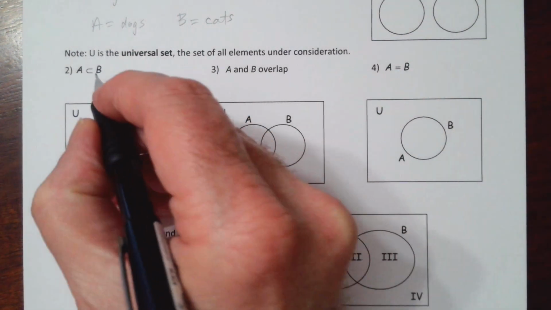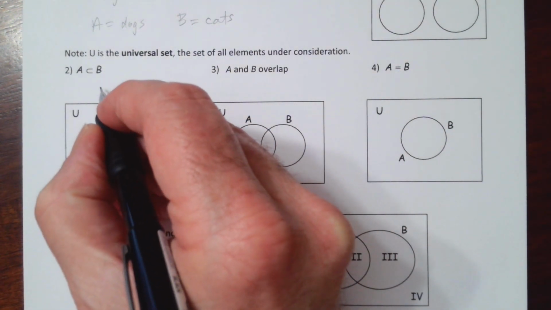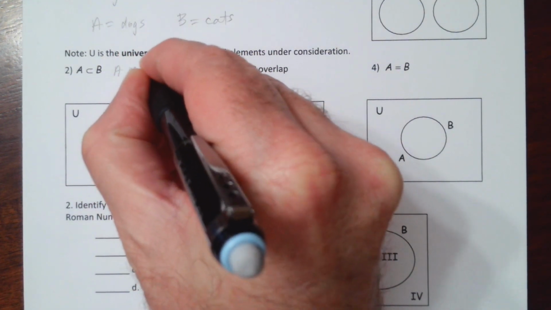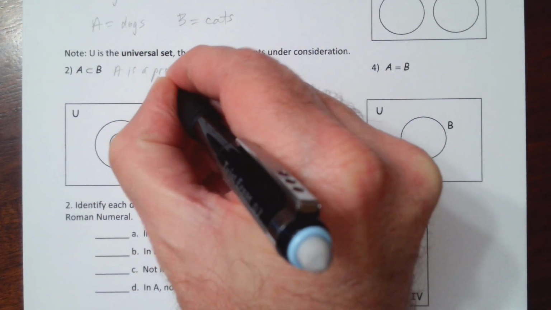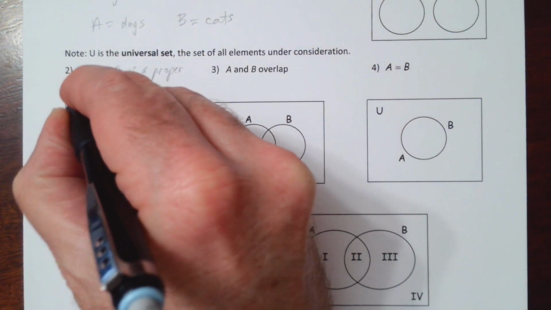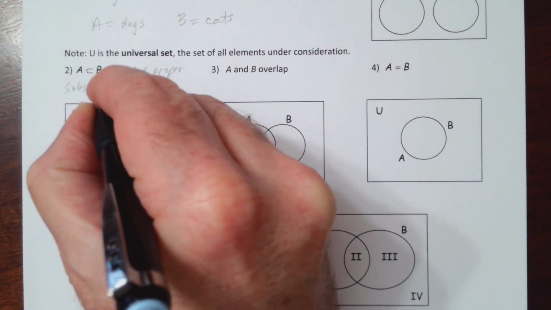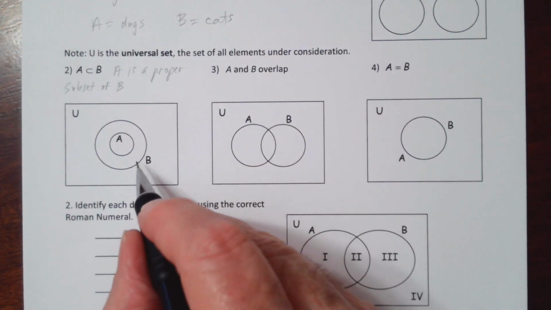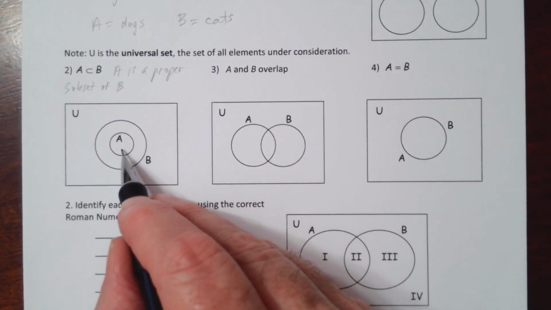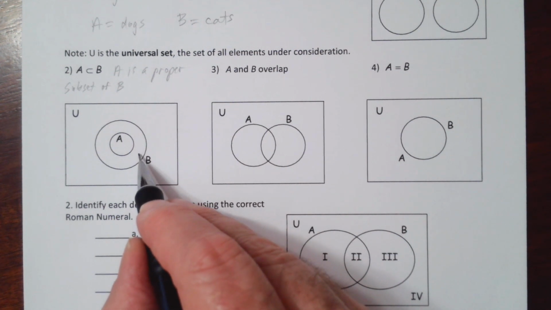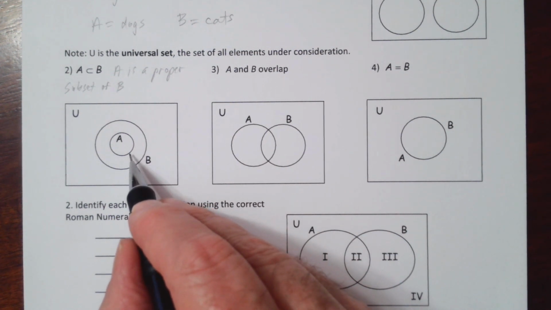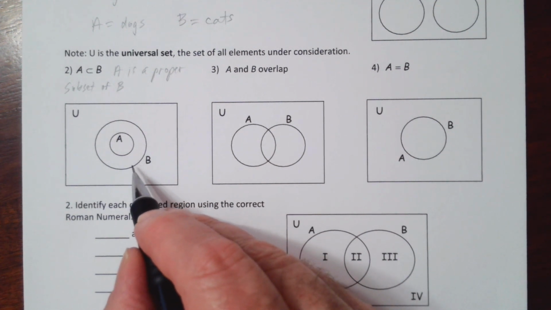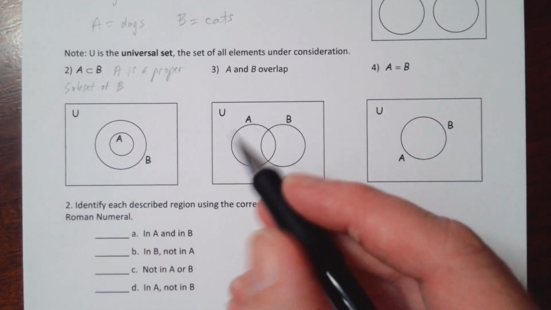Okay, so here we have A is a proper subset of B. That's how we read that. And you can see that's true because each element in A is also an element in B. And you can also see that A doesn't equal B. Remember, with proper subsets, the two sets cannot be equal.